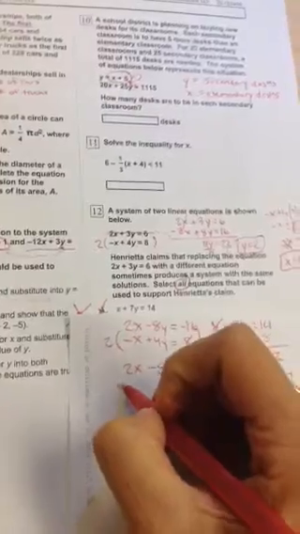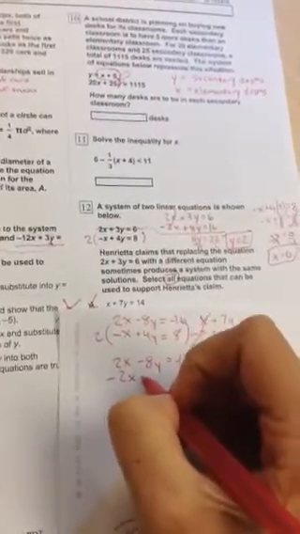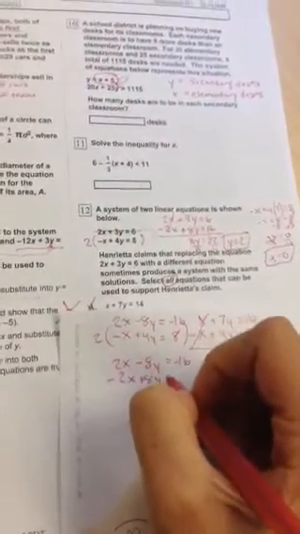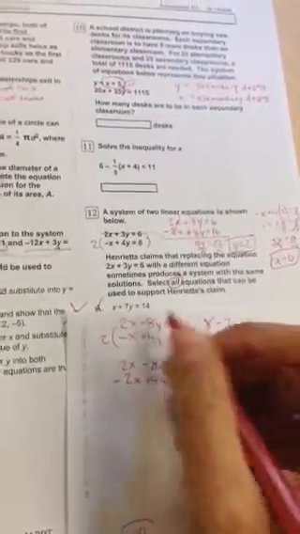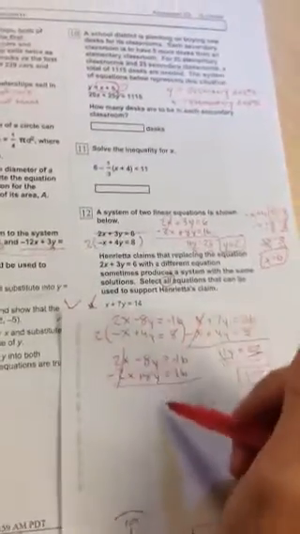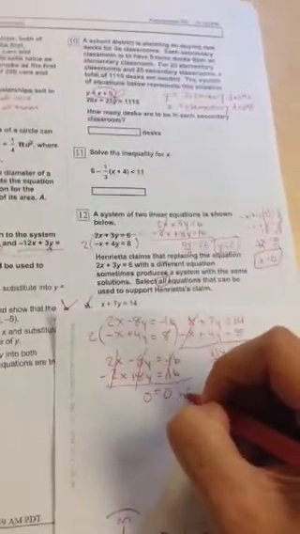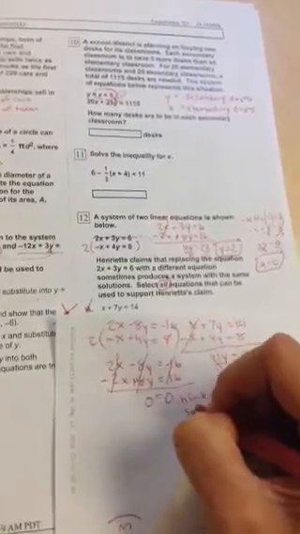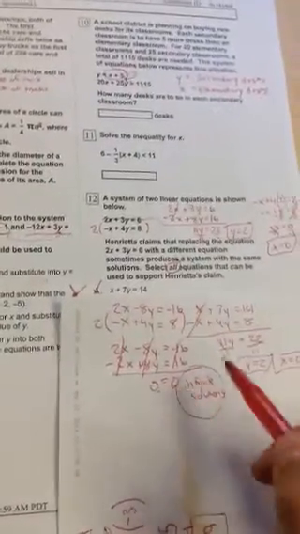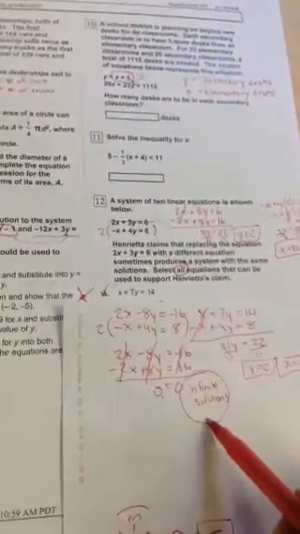This becomes a negative 2x plus 8y is equal to 16. These cross out, and these cross out. I get 0 equals 0. This means infinite solutions. So no, B does not get the same solutions. Whenever you have the same number equaling the same number, you're always going to have an infinite number of solutions. So B is out.